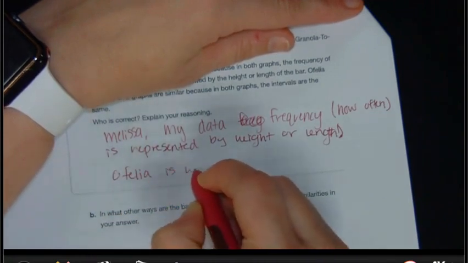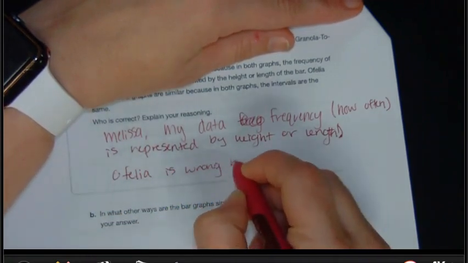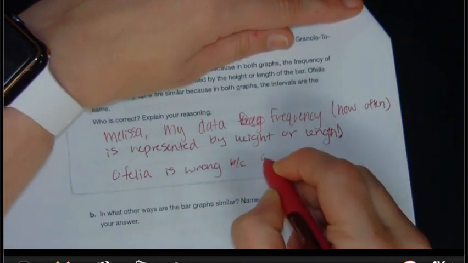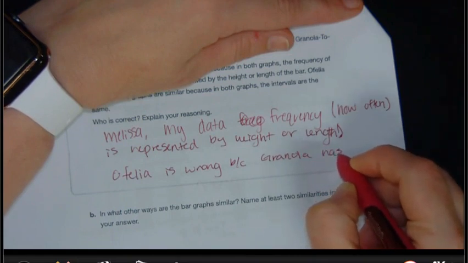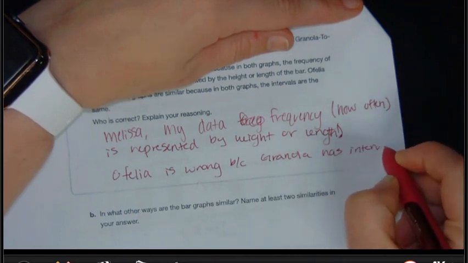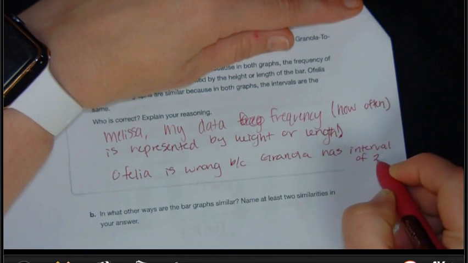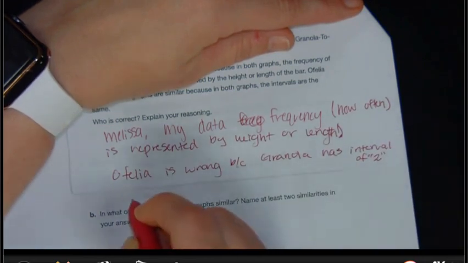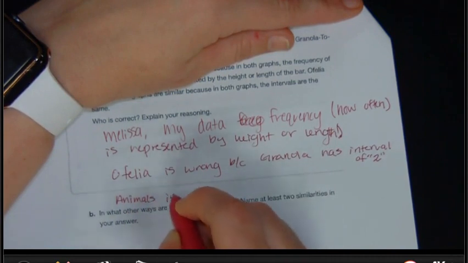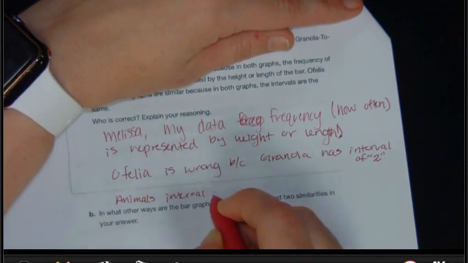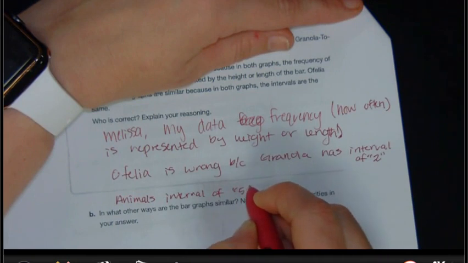Ophelia is wrong because granola has an interval of 2s, and animals has an interval of 5s.